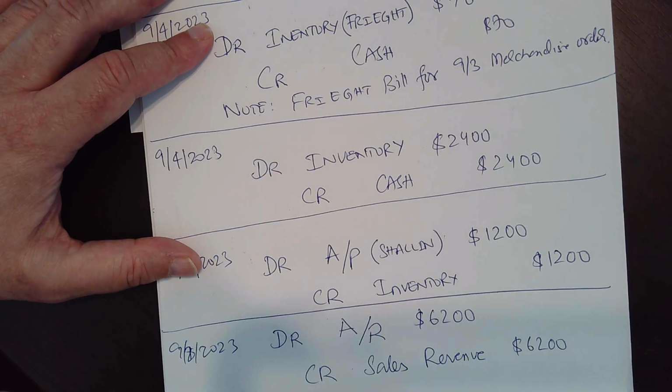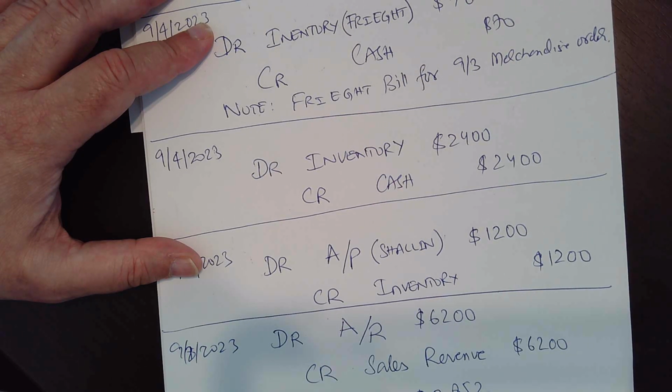We are not talking about the discount, because we do not know whether they're going to take the discount or not. For the second journal entry, we're going to debit cost of goods sold for $2,852, and we're going to credit inventory for $2,852.